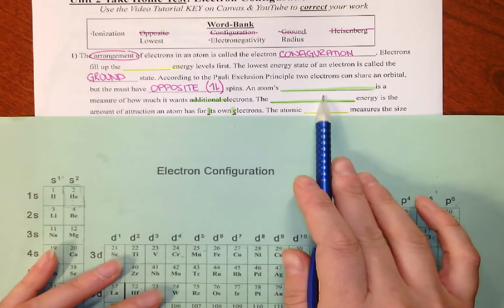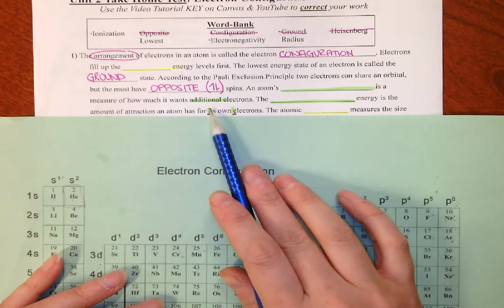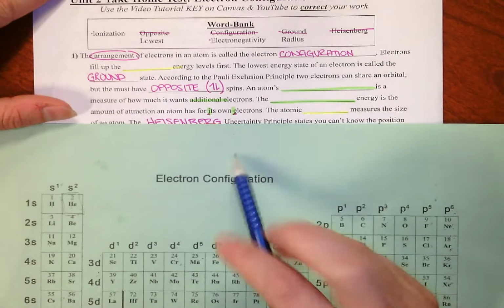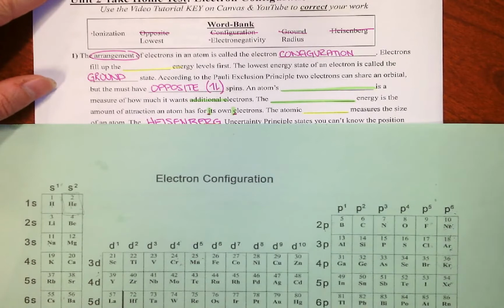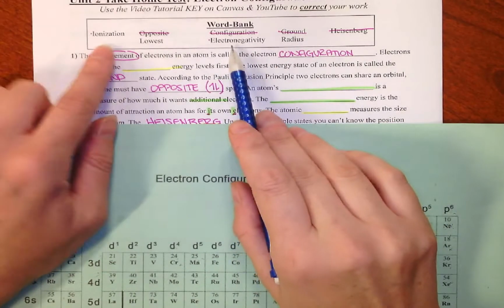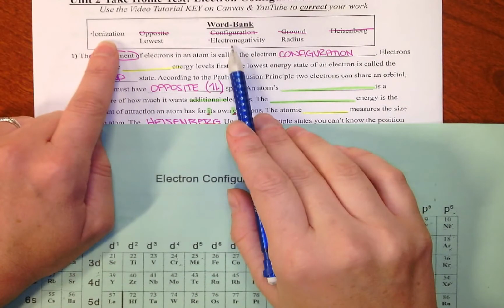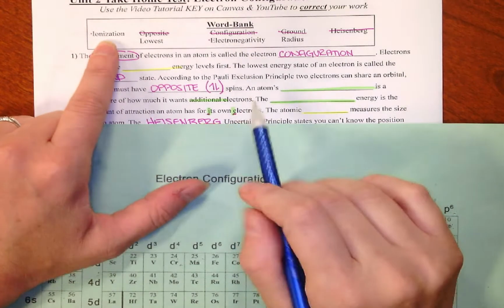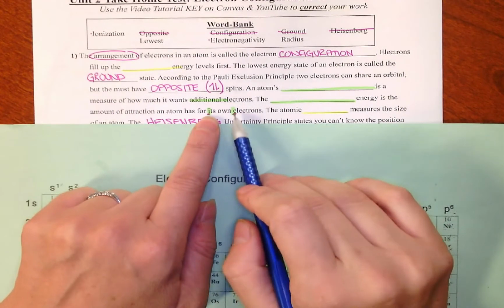An atom's blank is a measure of how much it wants additional electrons. Okay, well, I guess the next one. The blank energy is the amount of attraction an atom has for its own electrons. So these two concepts are very, very similar, but we need to be able to tell them apart. Okay, so both ionization and electronegativity are about attraction to electrons. The difference is an atom's attraction to its own electrons.